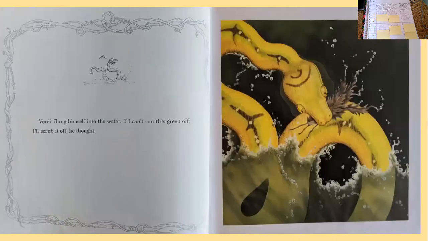Verdi flung himself into the water. If I can't run this green off, I'll scrub it off, he thought.